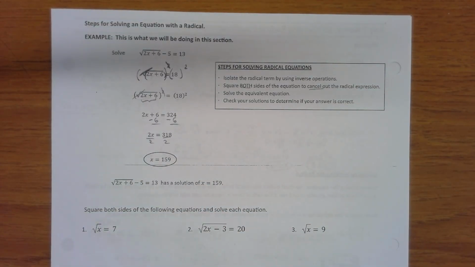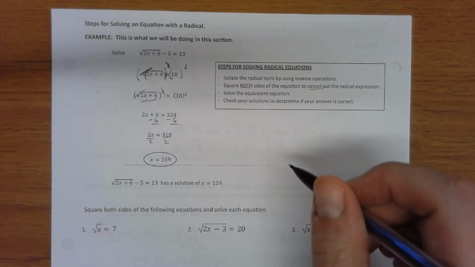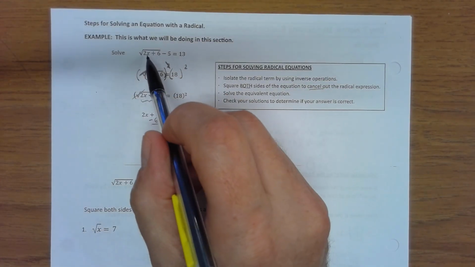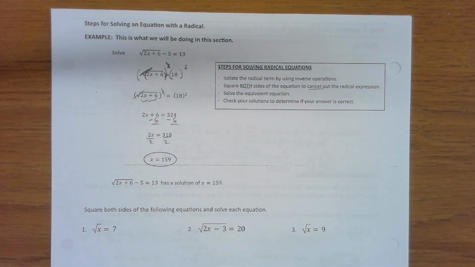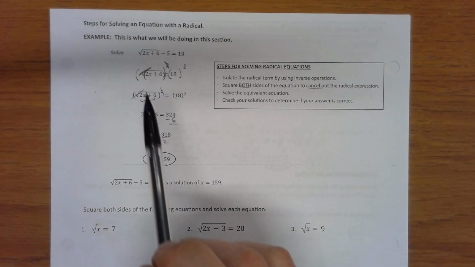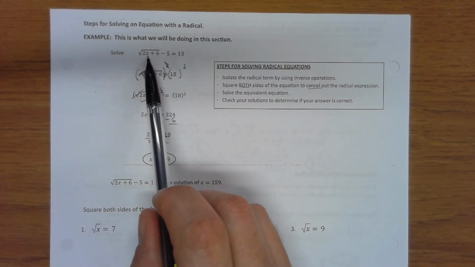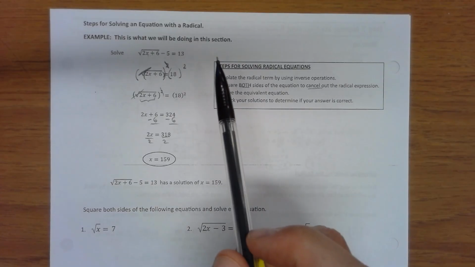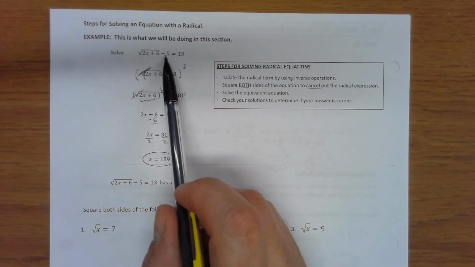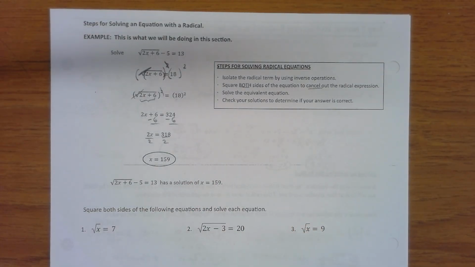Most of the time an equation has a solution, and most of the time that solution does solve the original equation when we check it. I don't want to spend the time doing the check, but I promise you that if you plug this back in, 159, into the original x and you evaluate it, 2 times 159 is 318, 318 plus 6 is 324, the square root of 324 is 18, and then we're going to subtract 5 to make 30. That's going to work. All right.